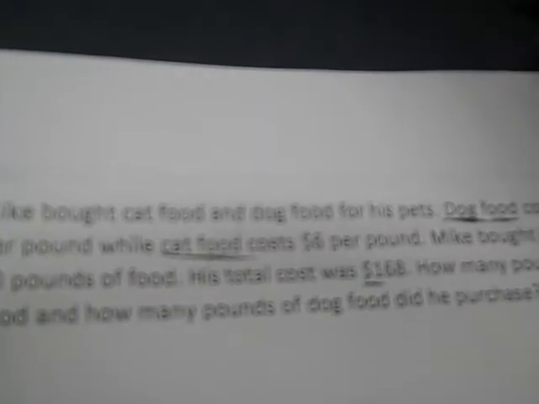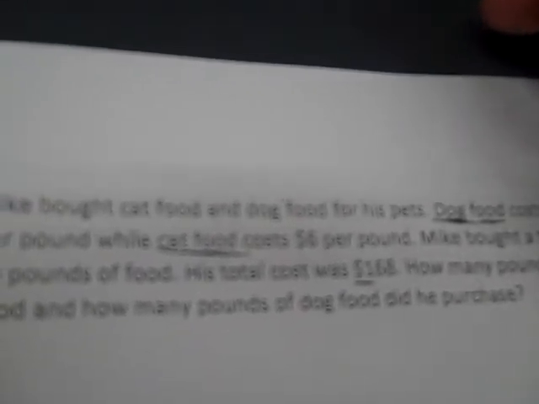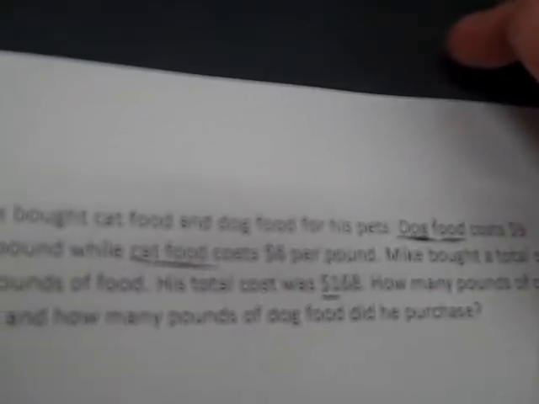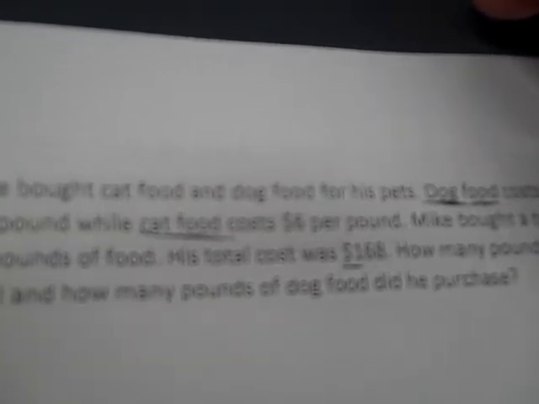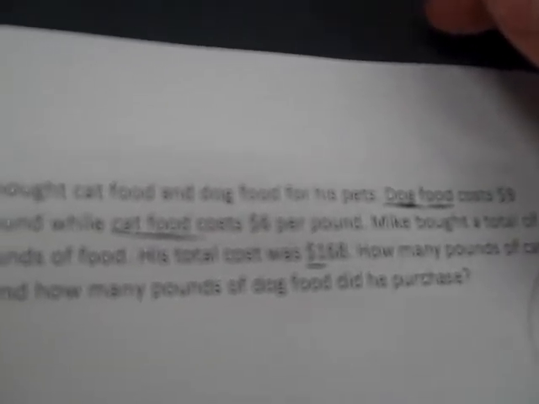Okay, next problem. Story problems, 3 of them. Mike bought cat food and dog food for his pets. Dog food costs $9 per pound, while cat food costs $6 per pound. Mike bought a total of 20 pounds of food. His total cost was $168. How many pounds of cat food, how many pounds of dog food did Mike purchase?